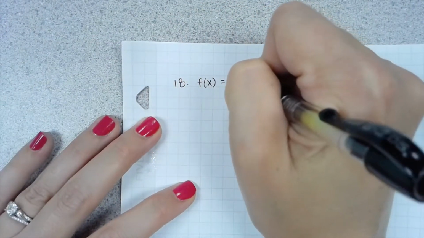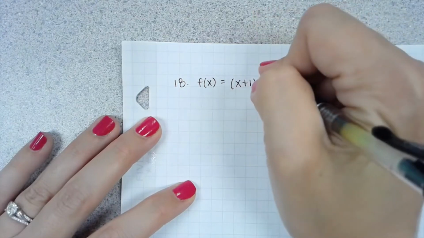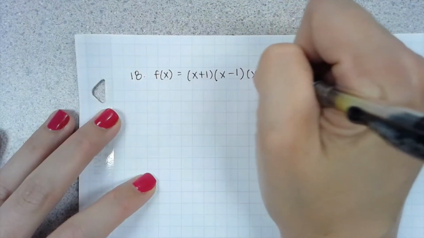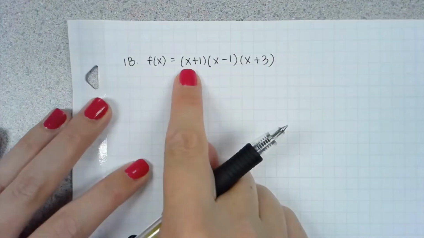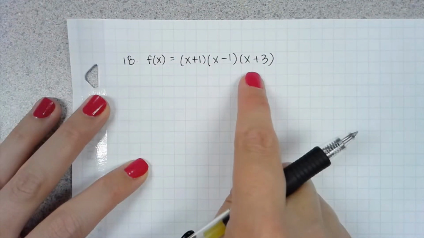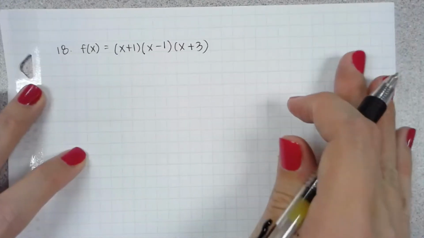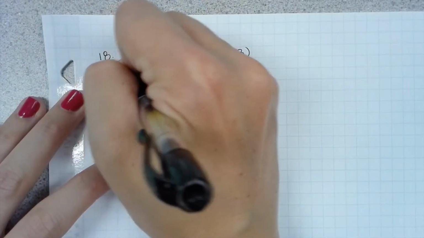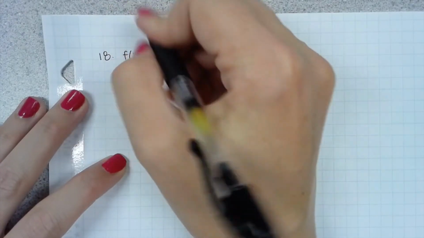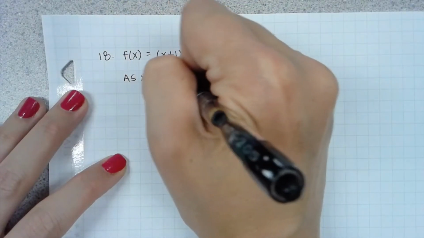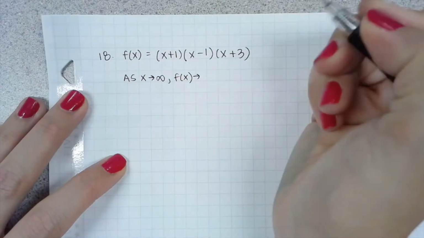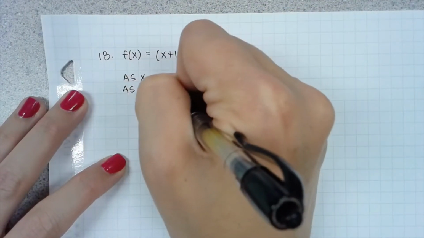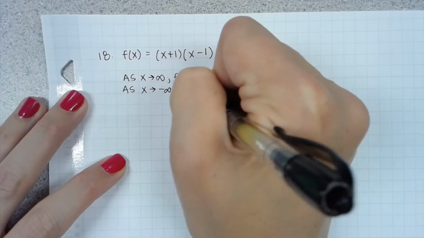so there's x plus 1, this is a polynomial function, and then x minus 1, and then the last one is x plus 3. So you count up how many x's there are. So there's 1, 2, 3 x's. So you know this is going to be an x to the third function when you come over here to graph it. The first thing it wants, though, is the end behavior. So as x approaches positive infinity, f of x approaches, and so we'll answer that. And then as x approaches negative infinity, f of x approaches, and then we'll answer that.